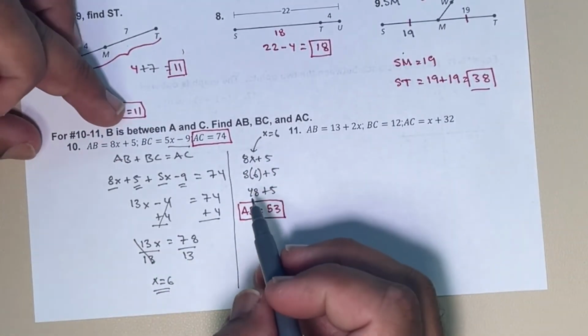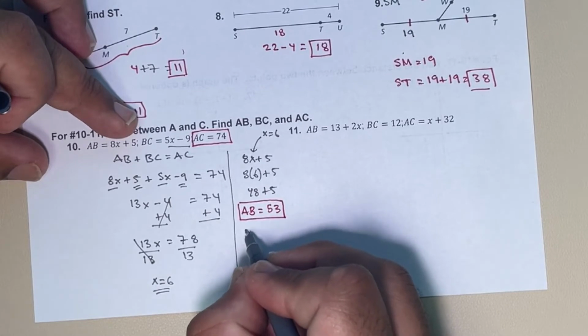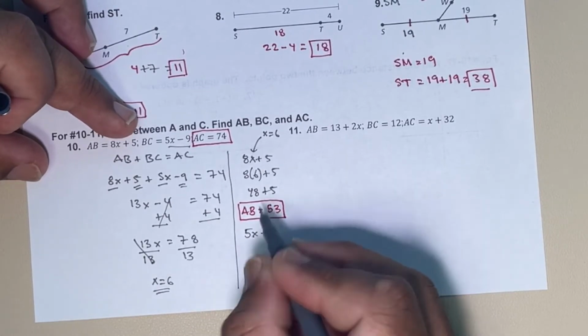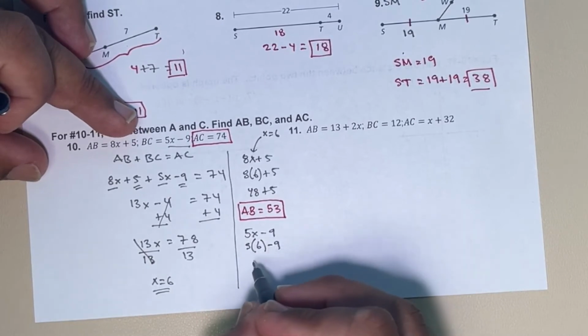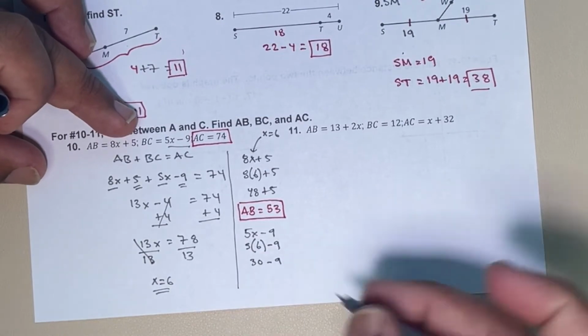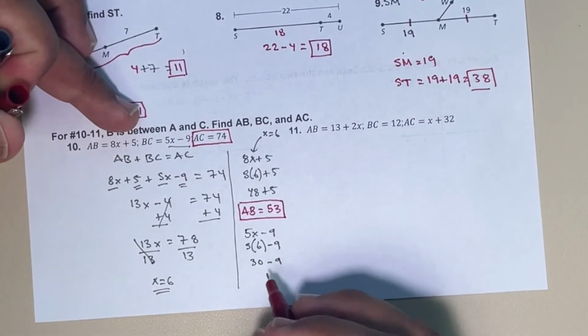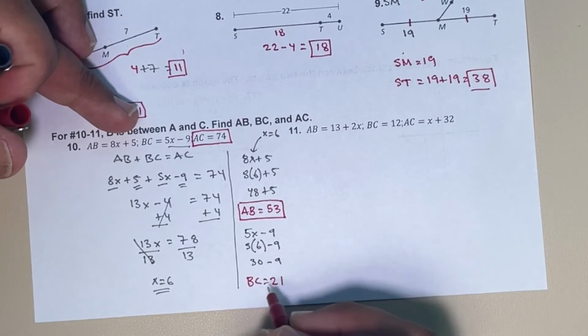Then I need to find BC. BC is 5x minus 9. I know the x equals 6. So 5 times 6 minus 9. 5 times 6 is 30 minus 9. And I get BC equals 21.